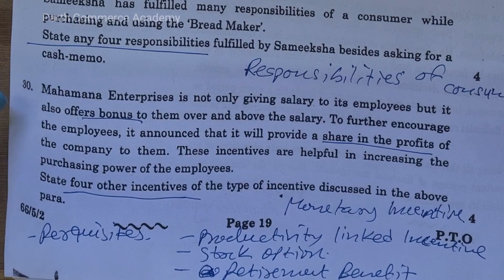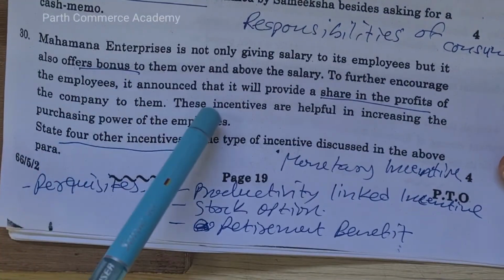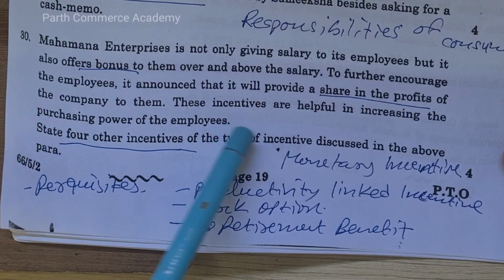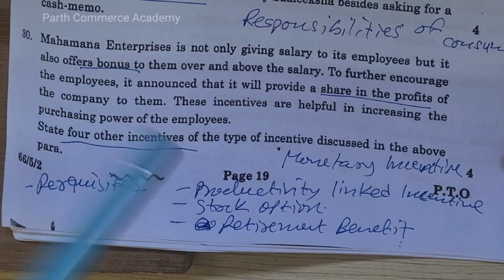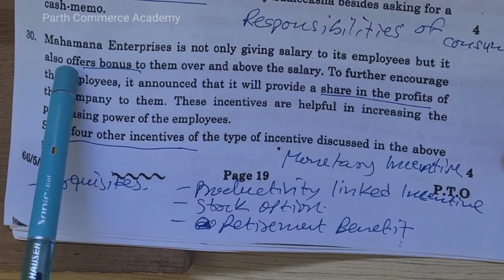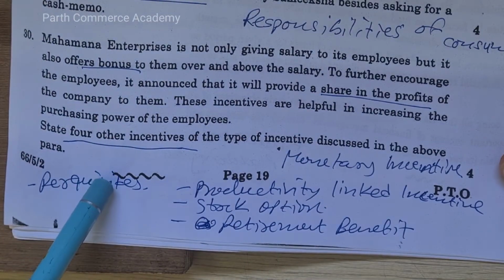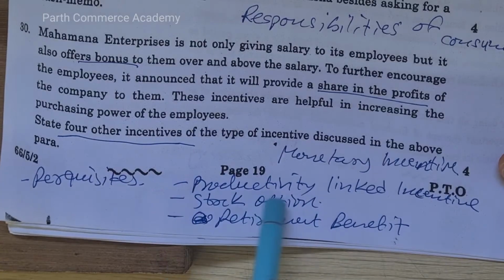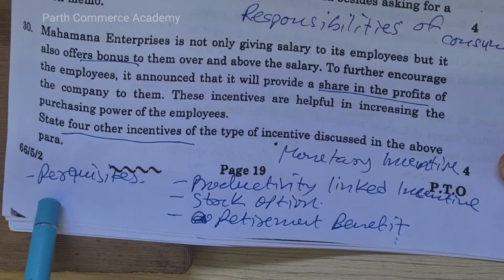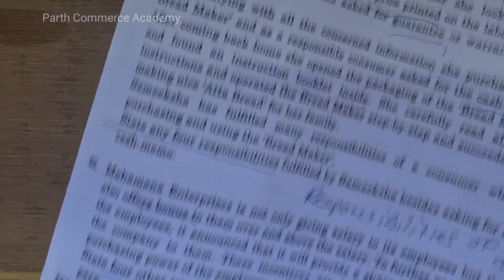Next, question number 30 is there. Here an enterprise is offering monetary incentives to its employees. Now we have to explain four other incentives. Here we can see share in profit is there, bonus is there, and we can explain others like productivity linked incentives, stock option, retirement benefits, some perquisites, etc.